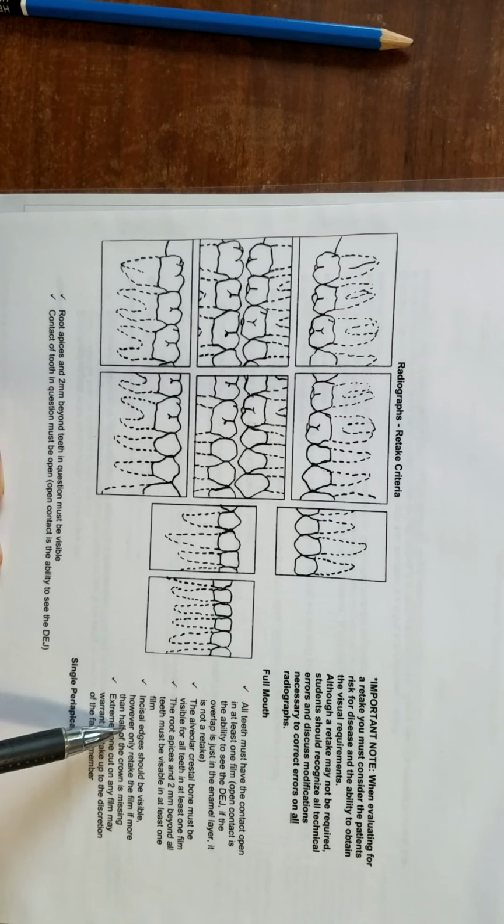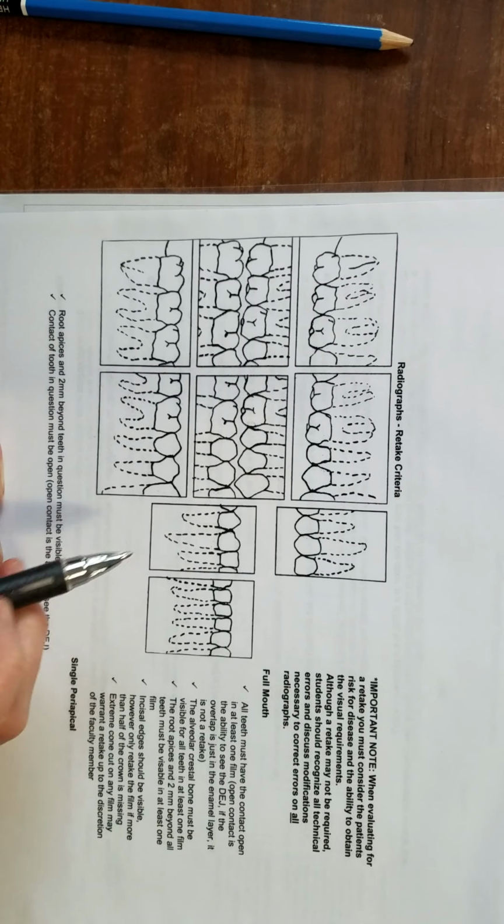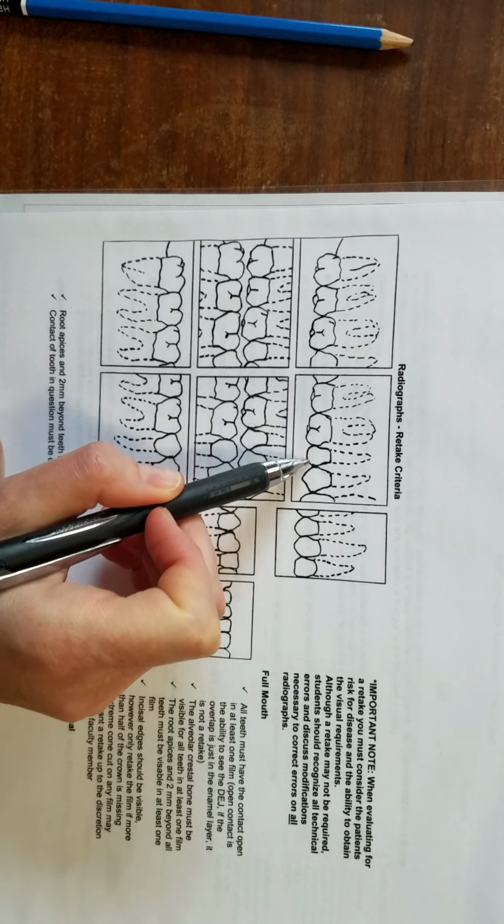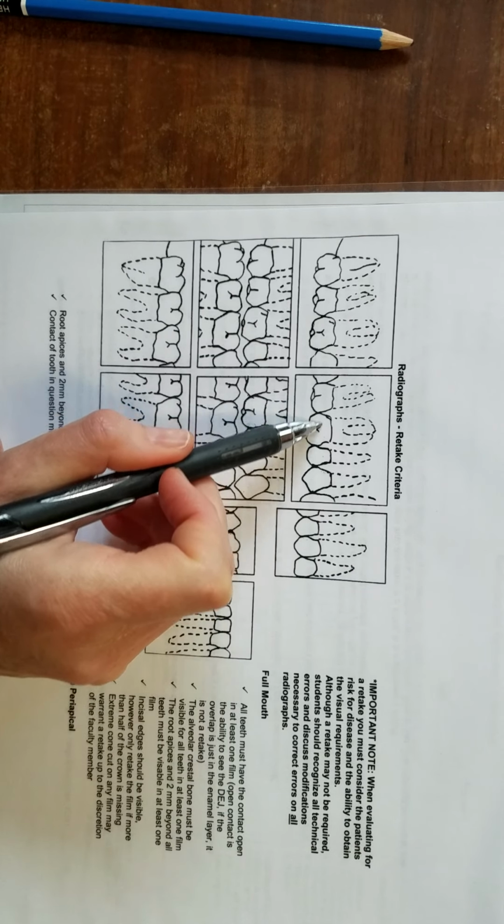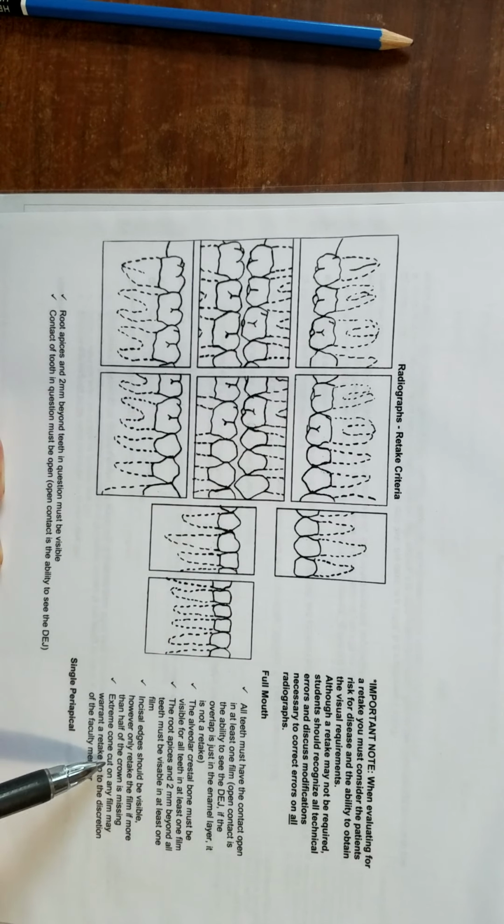Incisal edges should be visible, however, only retake the film if more than half the crown is missing. So if it's just the tips, the cusps, that's okay. If it's into half the crown, you retake it.